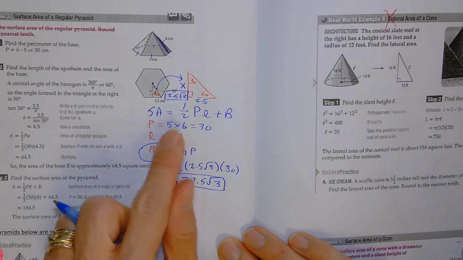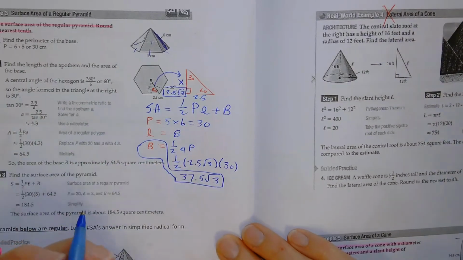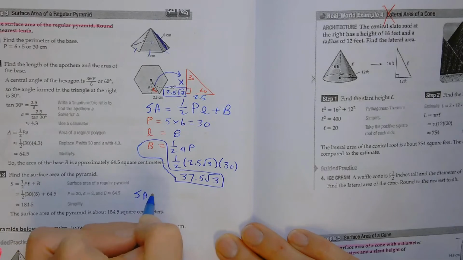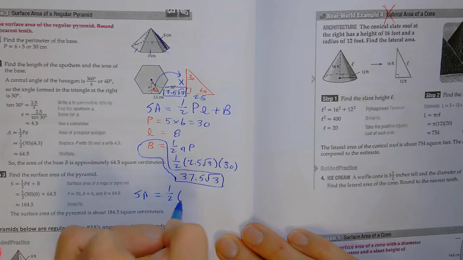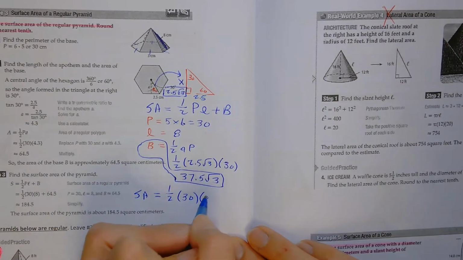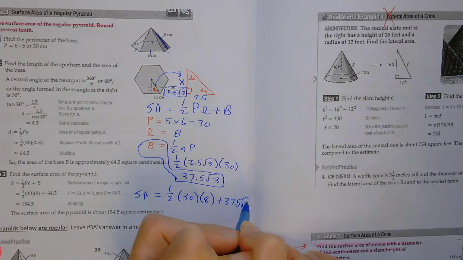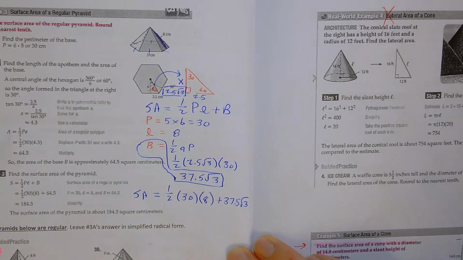Now I'm ready to plug everything into the formula. You can see how this gets pretty complicated because you have a lot of stuff going on here. So the surface area would be 1/2 the perimeter, which is 30, times the slant height, which is 8, plus 37.5 radical 3, which was the area of our base.